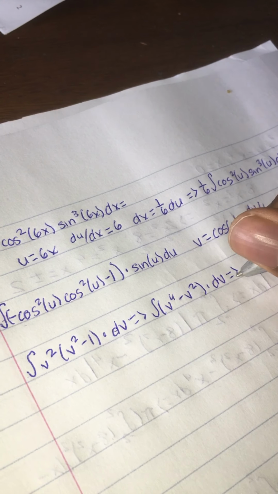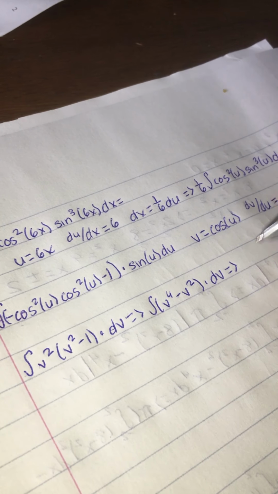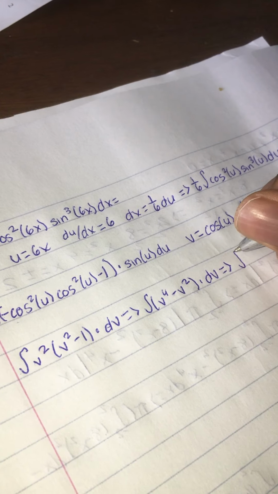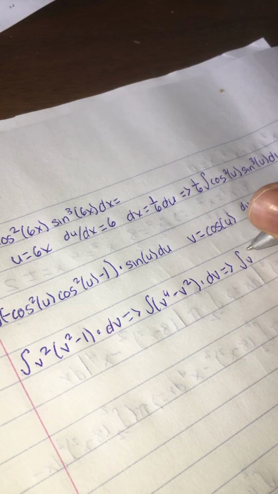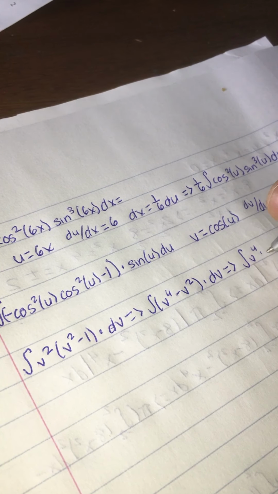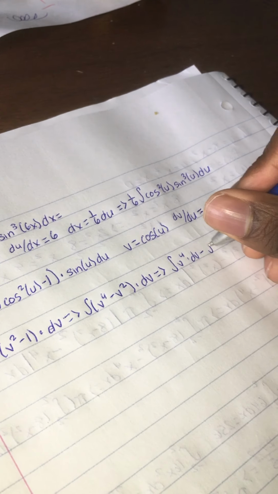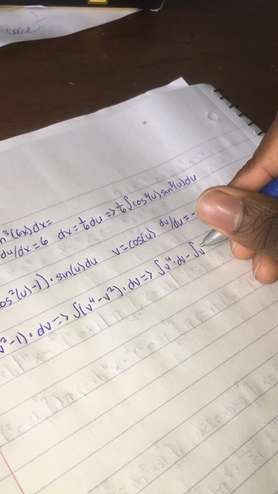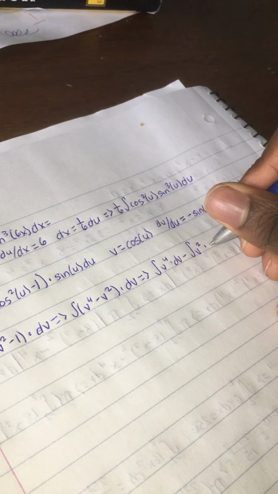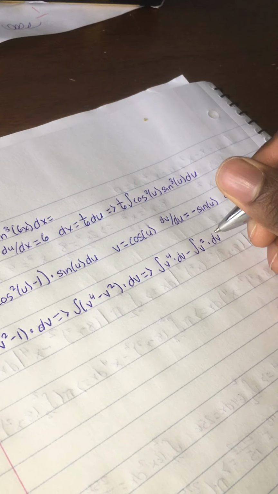You can simplify it and break it into 2 integrals: the first integral being v to the 4th times dv, minus the integral of v squared times dv.